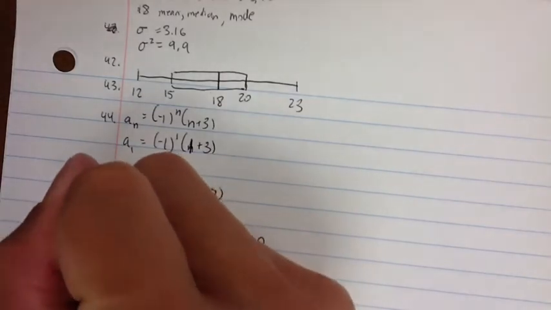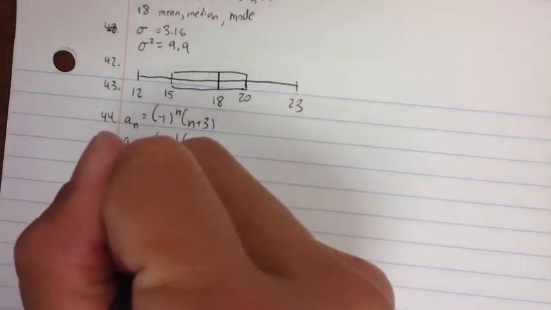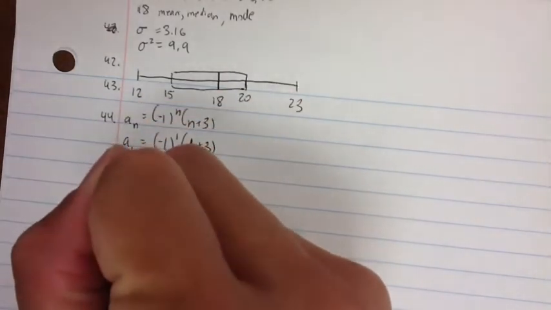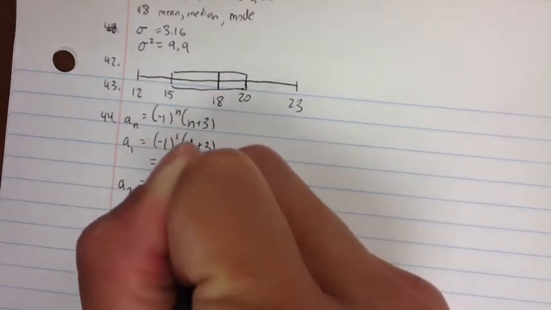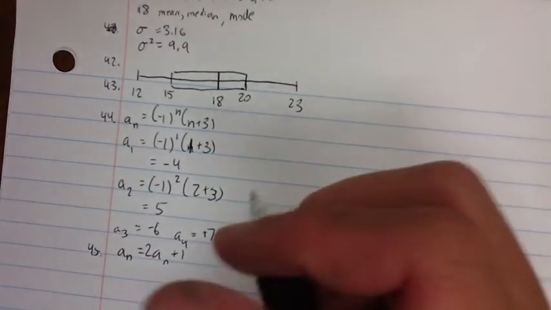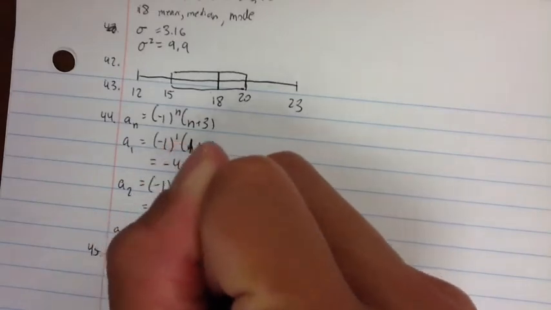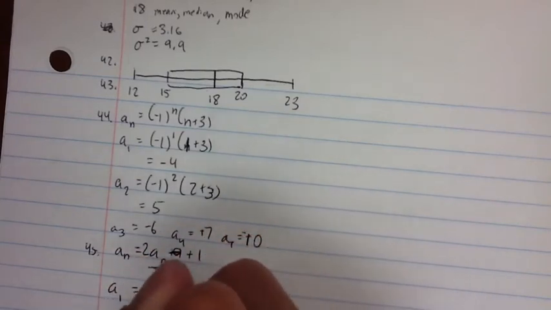Number 45, your equation is a sub n equals 2 times a sub n minus 1, plus 1. This term, a sub n minus 1, means previous term. So if they give you what a sub 1 is, which is 4, then you put in for a sub 2 the previous term. So a 4 goes there, 2 times 4 is 8, you add 1, you get 9.